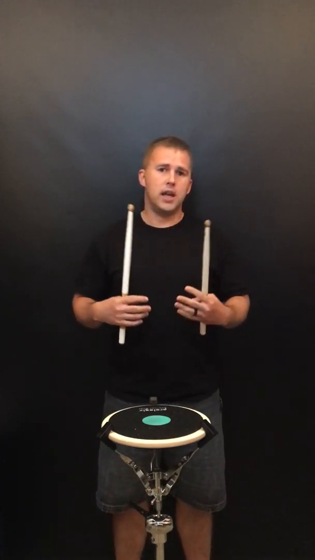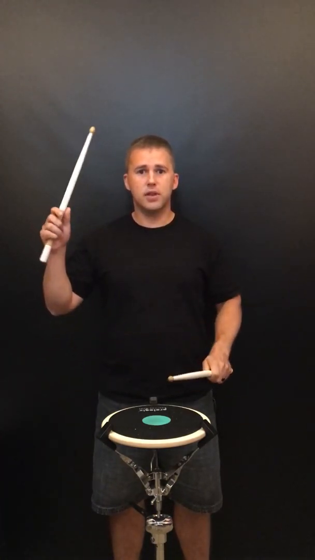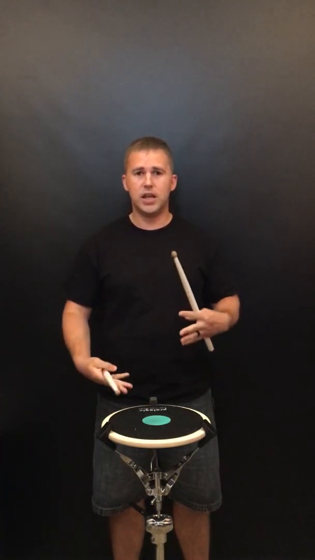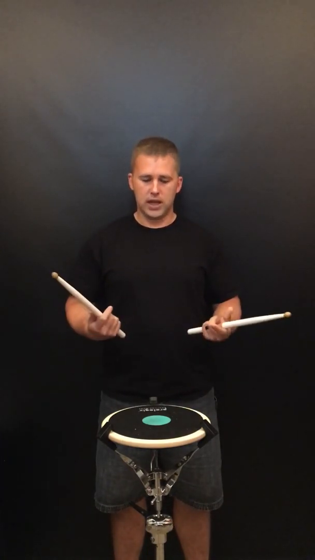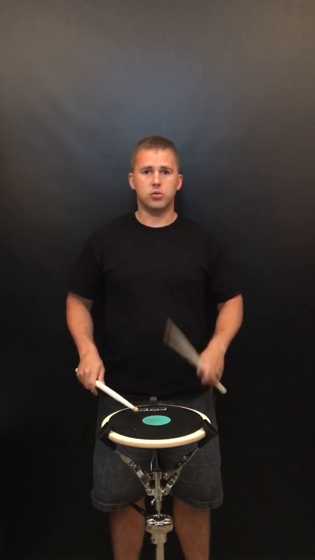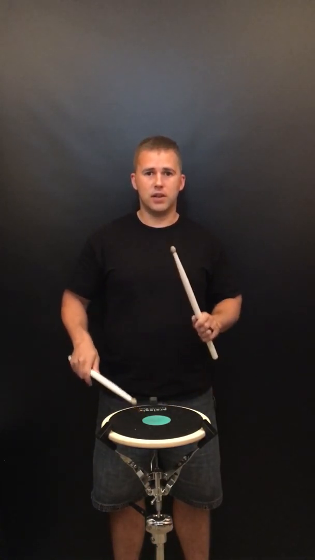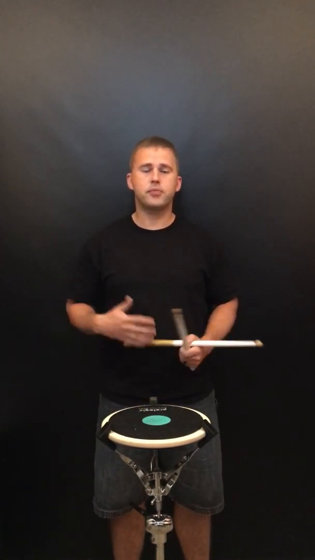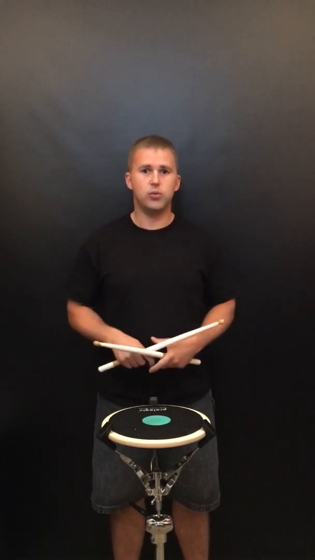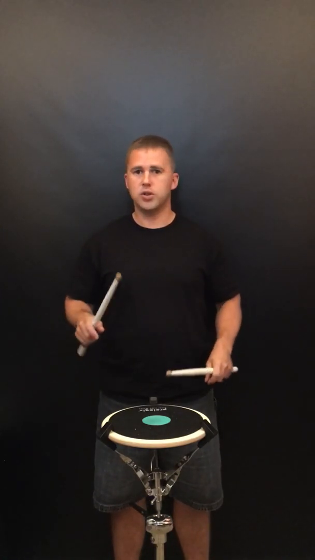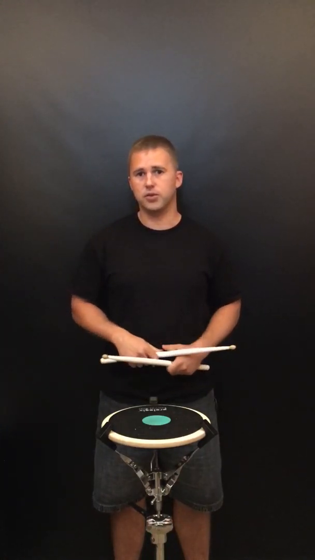Okay, so a 9-stroke roll would be 4 hand motions and a release, because each hand motion is a double. So you would have 1, 2, 3, 4, 5, 6, 7, 8, 9. Okay, so then a 10-stroke roll would be 4 hand motions and 2 single strokes to end it. So 1, 2, 3, 4, 5, 6, 7, 8, 9, 10.